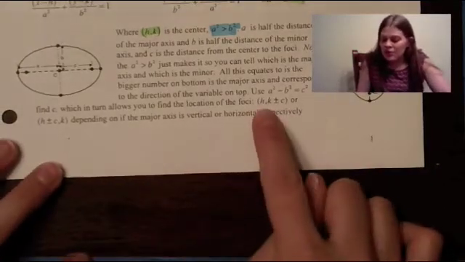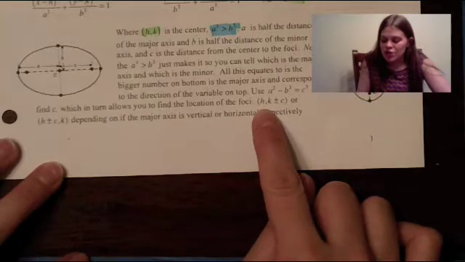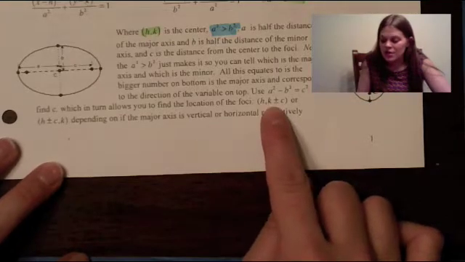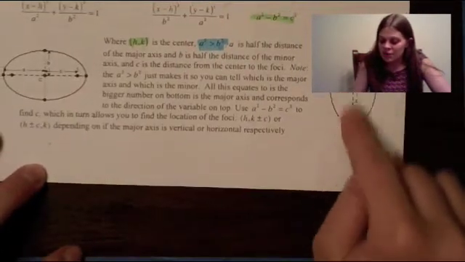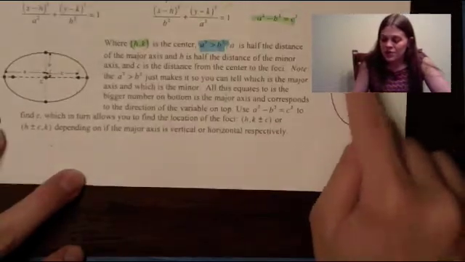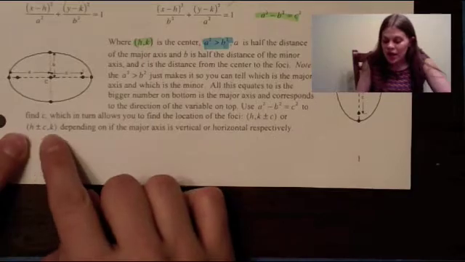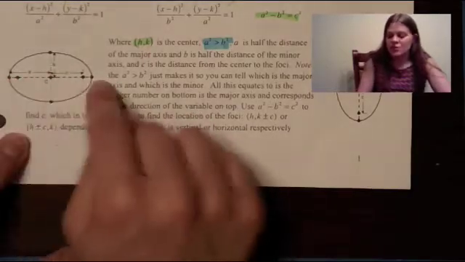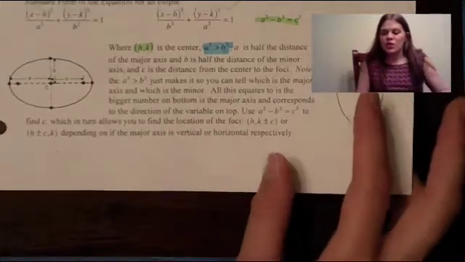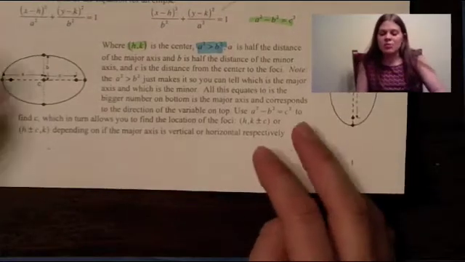Your foci are either going to be located at H and then K plus or minus C, which is when I have this part right here when your major axis is vertical, or it's going to be H plus or minus C, K, and your major axis is going to be horizontal. Okay. So it sounds a little bit complex, but when you're graphing it, it's actually not too bad. So let's do an example.